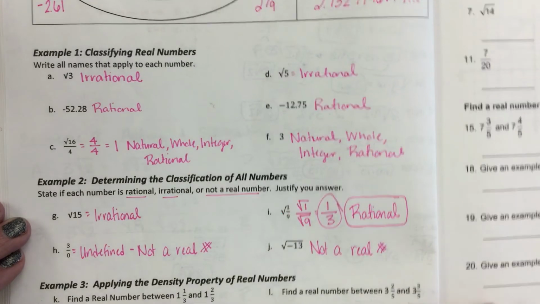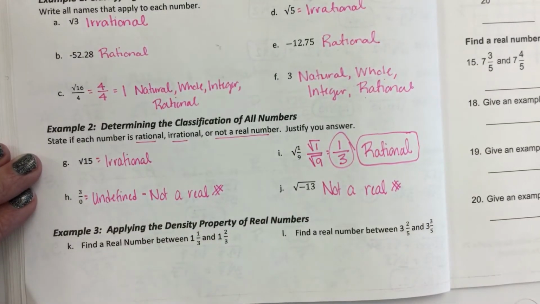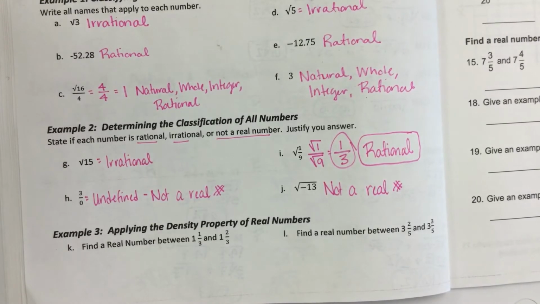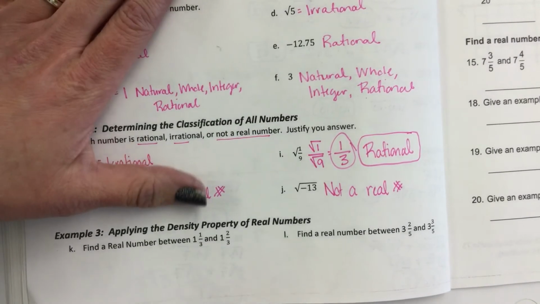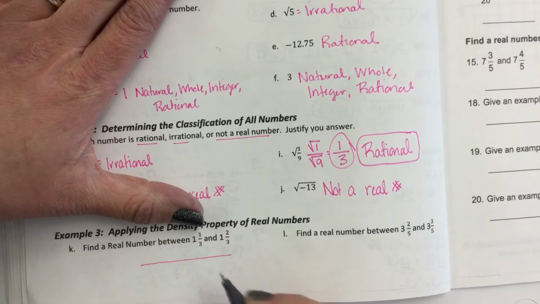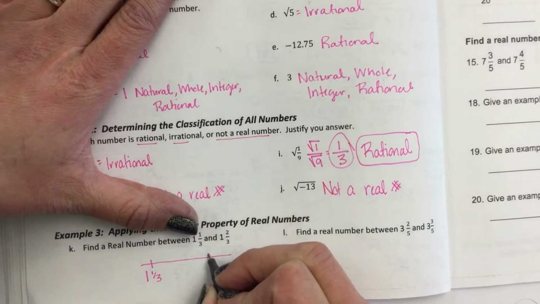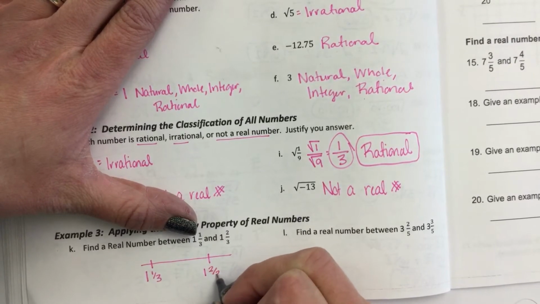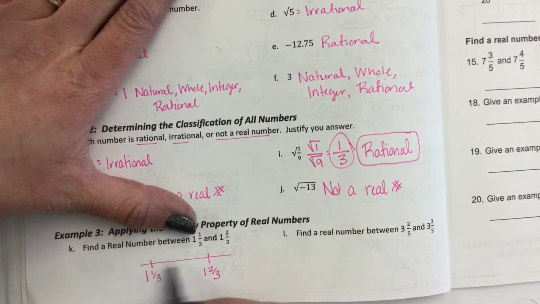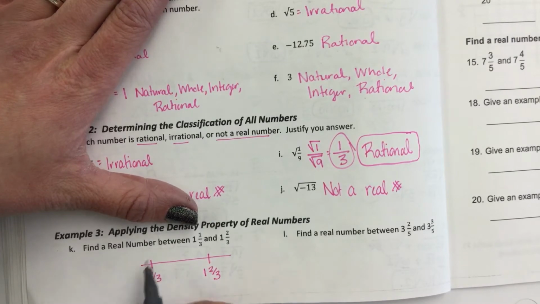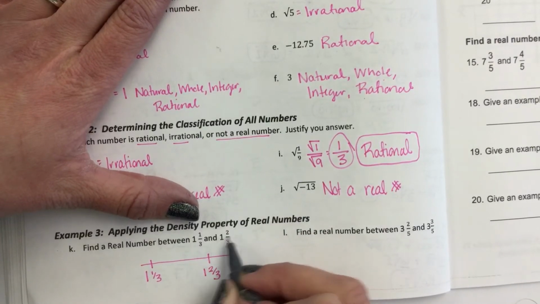Okay. The last little concept that I'm going to talk about is the density property of real numbers. And the density property just means that if we had a number line and I had 1 1/3 here and 1 2/3 here, that the density property states that between every two numbers, there's more numbers, okay? So the question says find a real number between 1 1/3 and 1 2/3.